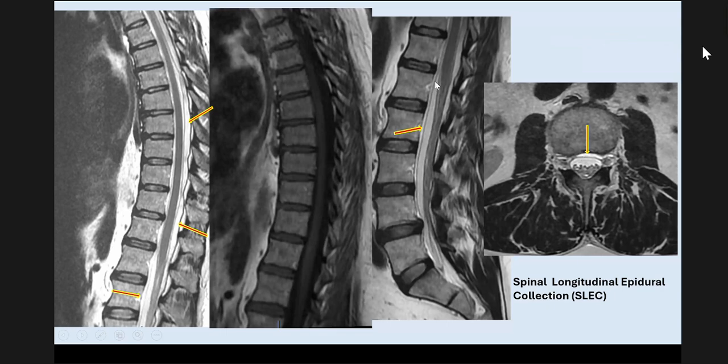So you can see dura, the dural lining, and there's this collection. Again, posteriorly, you've got this collection, and that's the dura pushed anteriorly. This is all intraspinal collection. So this is a spinal longitudinal epidural collection.